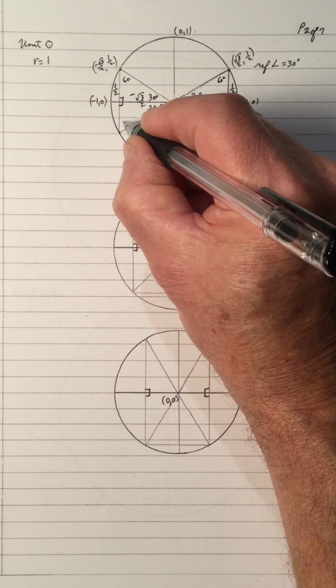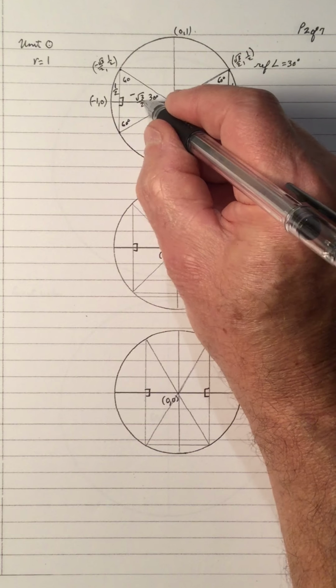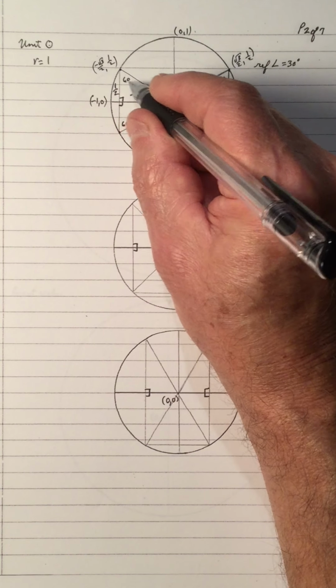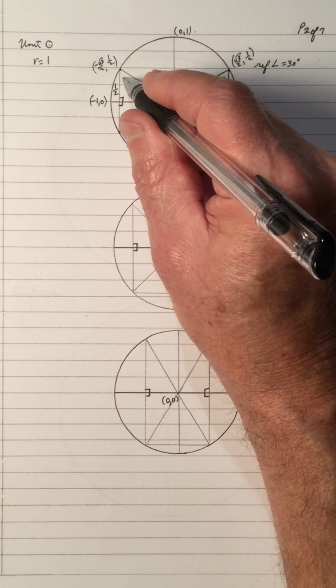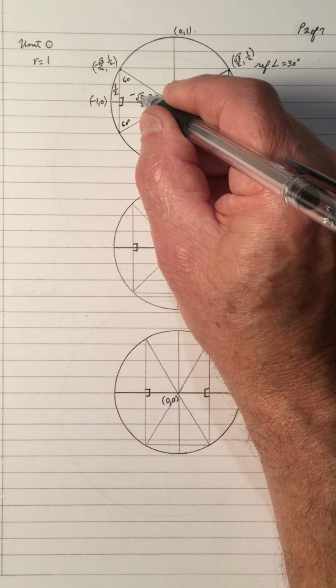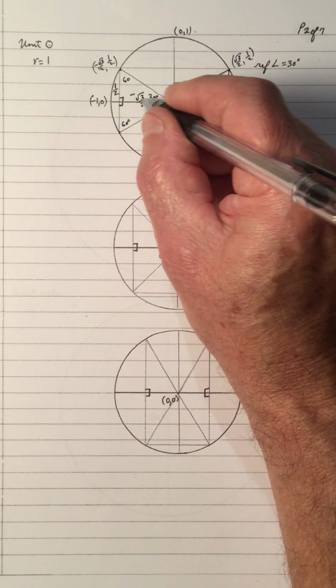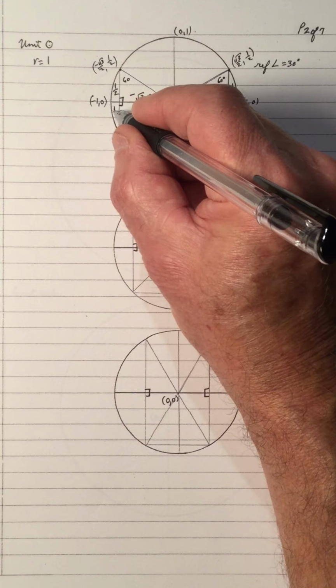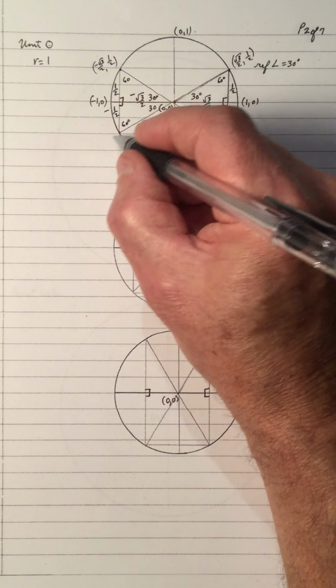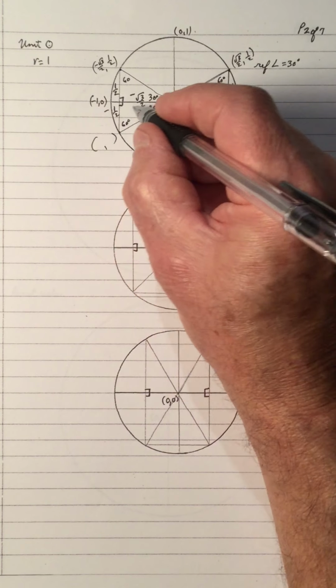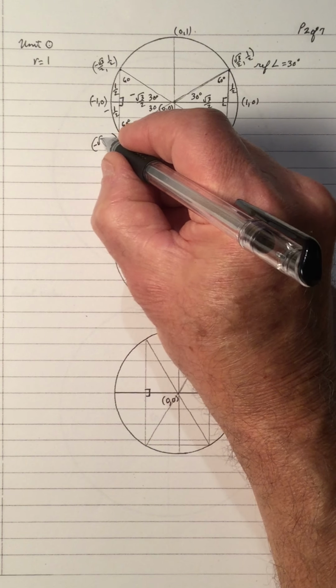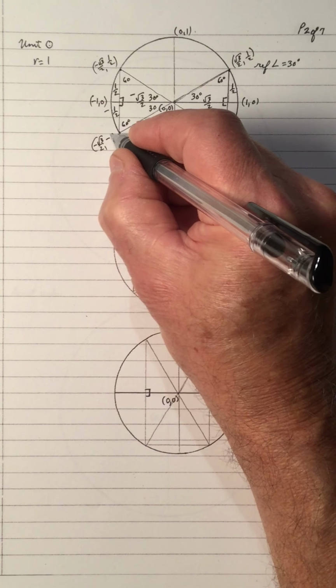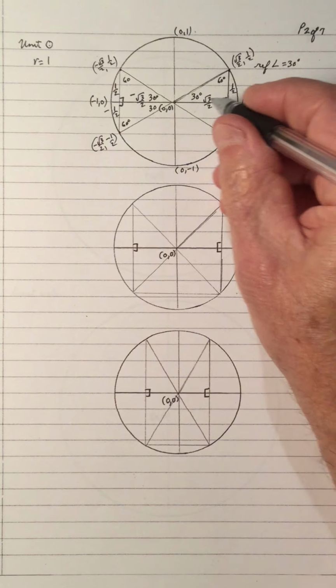That means that this is a 60, and the x is the same. The x in this quadrant, this distance here, is negative root 3 over 2, but the y is going down, so the y is negative. So x is negative root 3 over 2, and y is negative 1/2.